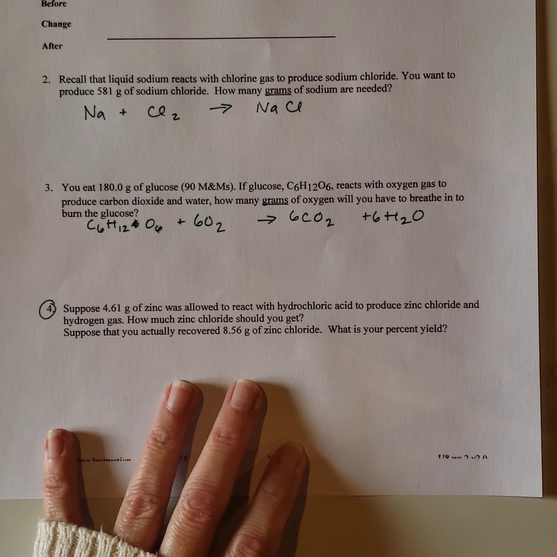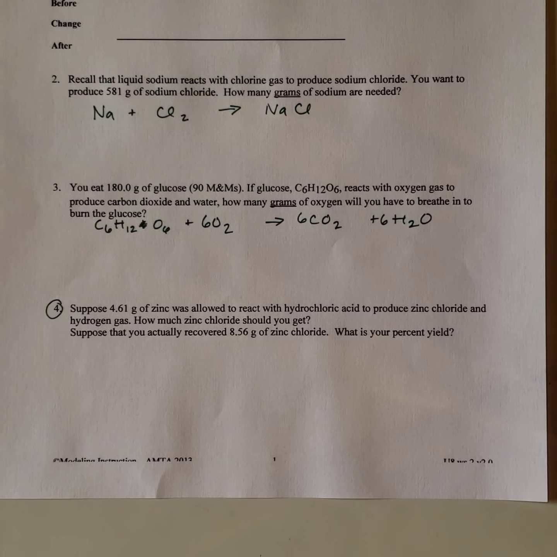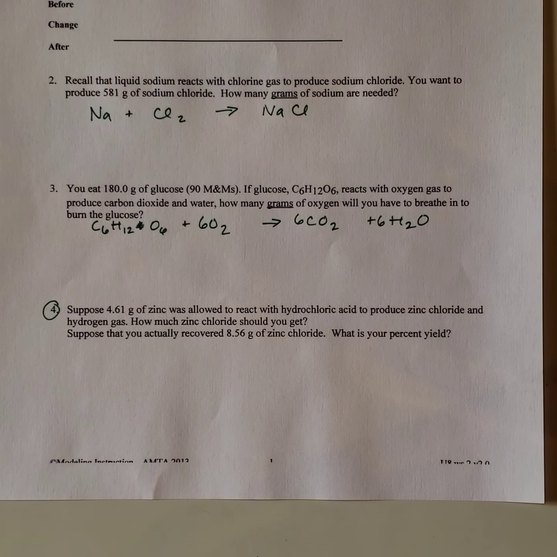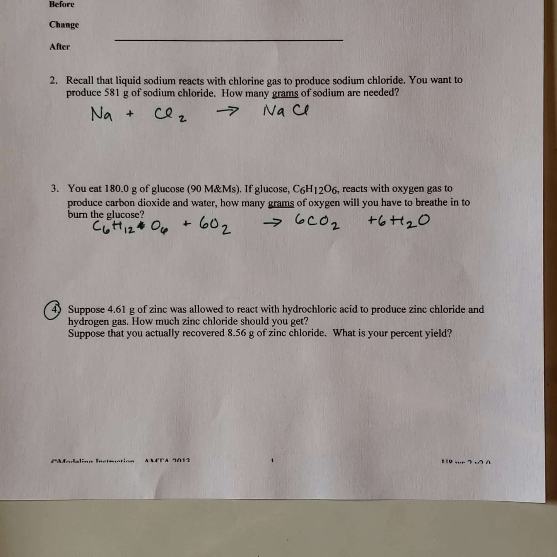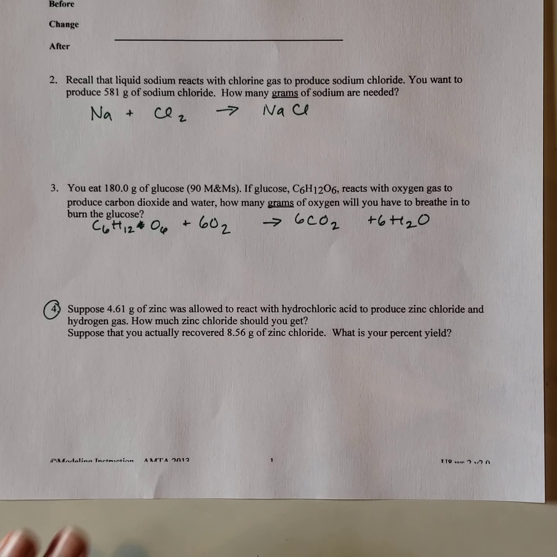So number 4, we are going to look at, suppose 4.61 grams of zinc was allowed to react with hydrochloric acid to produce zinc chloride and hydrogen gas. How much zinc chloride should you get? Suppose that you actually recovered 8.56 grams of zinc chloride. What is your percent yield?